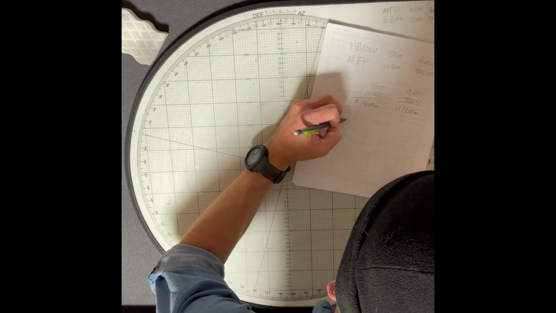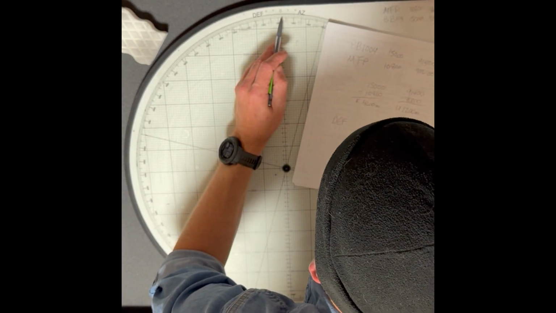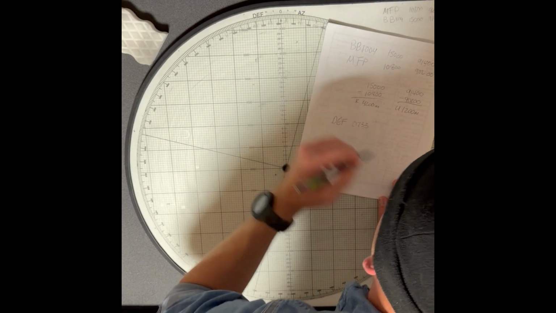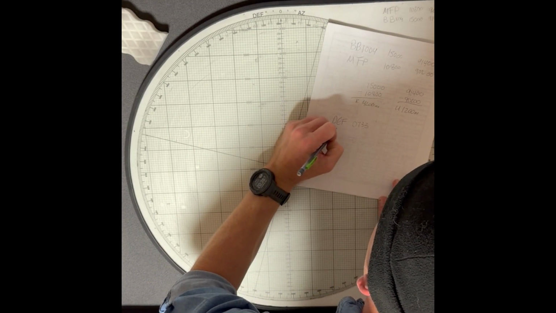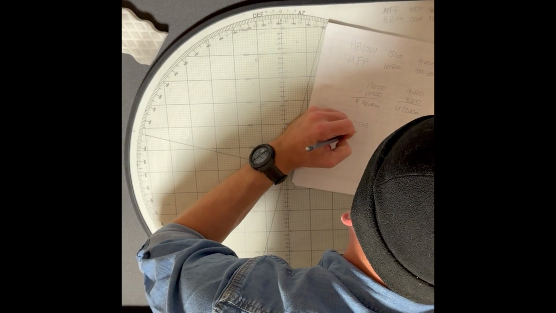So our deflection that we're pulling here, 0.7, 1, 2, 3, and it aligns pretty good with the 3. So 0.733 is what I'm going to go with for deflection. For azimuth, I'm going to say 1317.